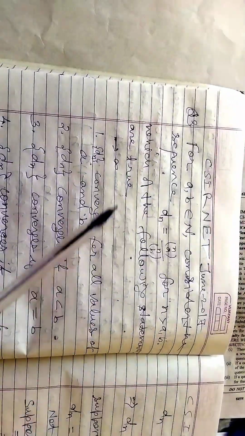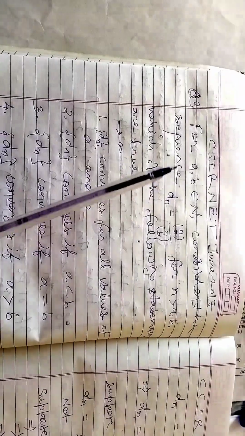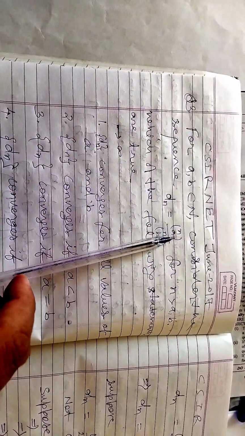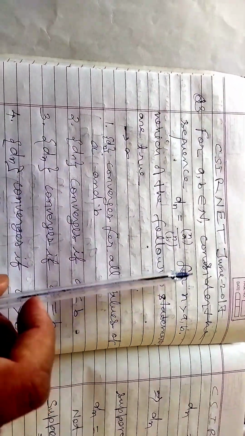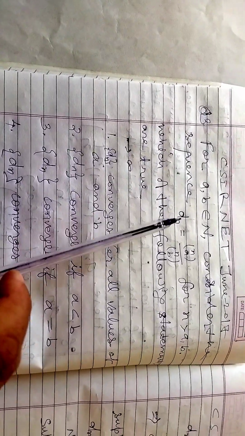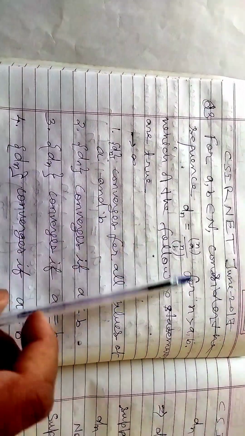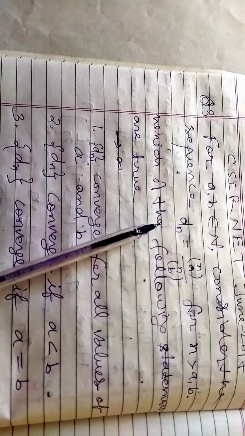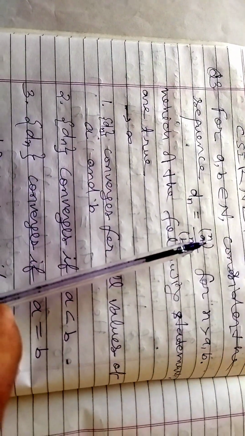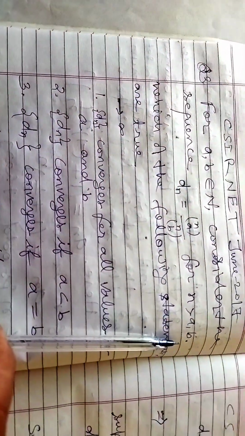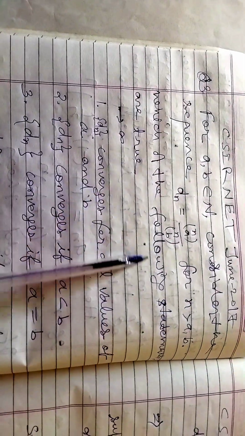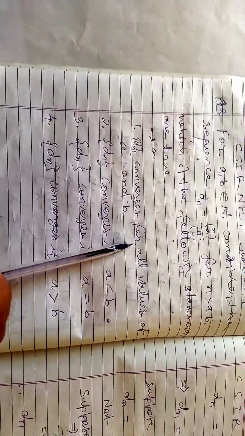Now let's discuss the question that came in the CSIR NET June 2017. For a, b belonging to N, that is natural numbers, consider the sequence Dn such that for n is greater than a, b, which of the following statements are true?